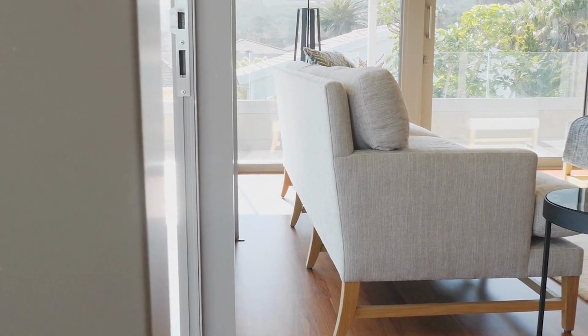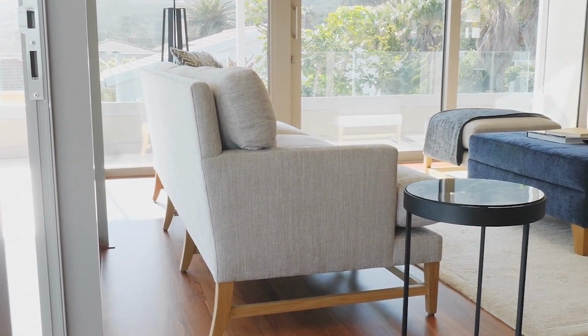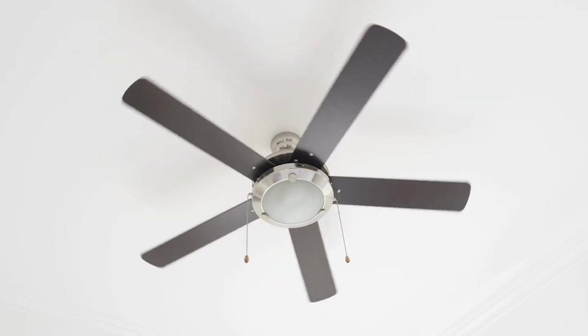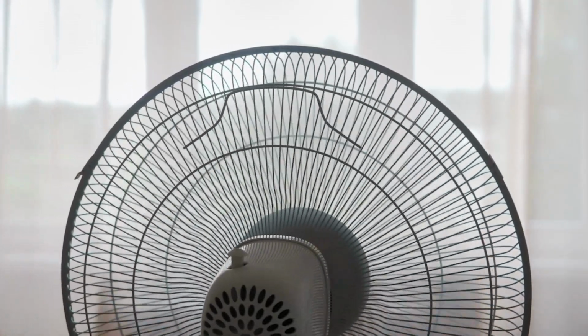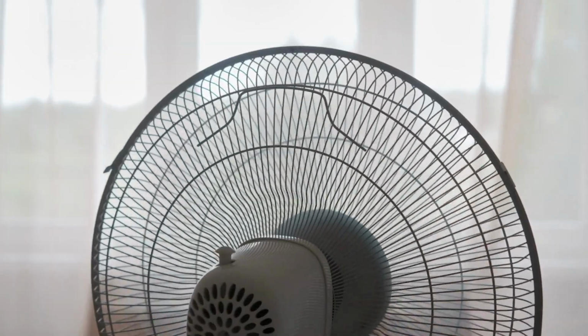Make sure your furniture, especially large pieces, is positioned away from exterior walls. This allows air to flow freely and prevents the formation of stagnant pockets where moisture can accumulate. Additionally, using ceiling fans or portable fans can promote air movement and help disperse moisture, reducing the likelihood of condensation.